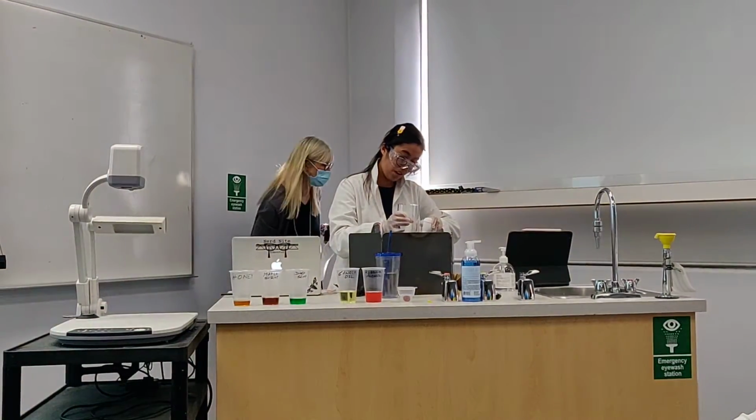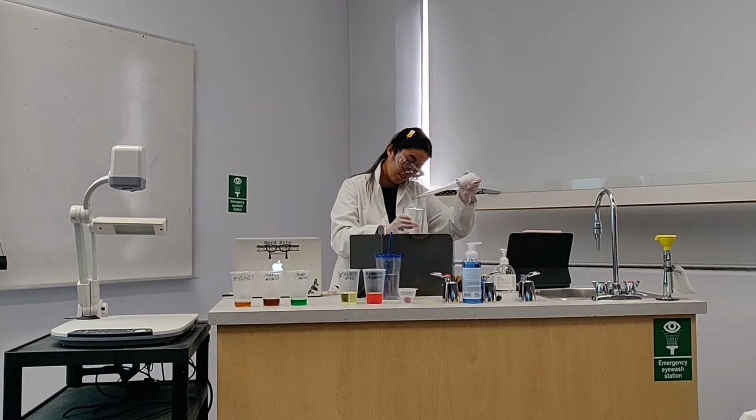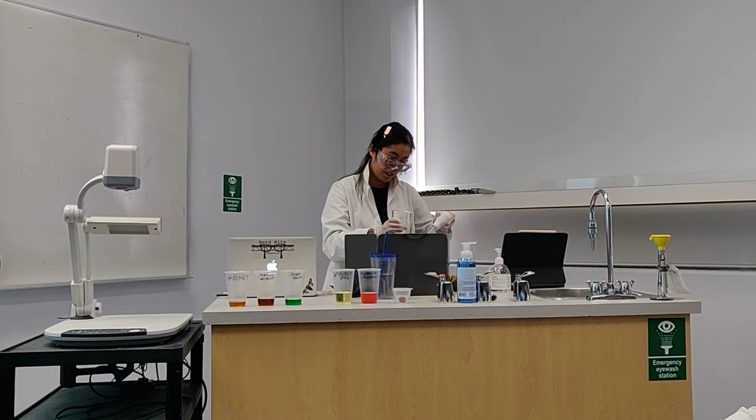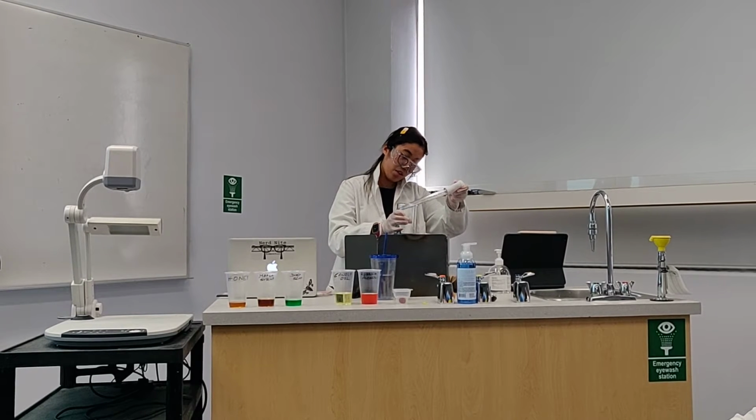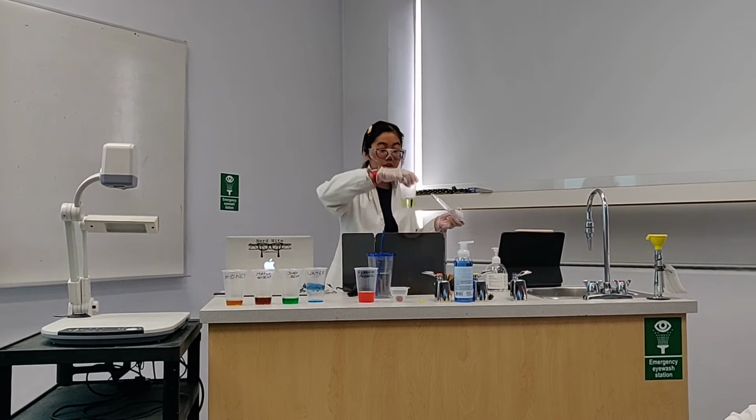Okay, so I'm adding the water. And here's our water, and I'm going to put this back down because now I'm going to grab the next layer, and that's going to be our amazing canola oil.